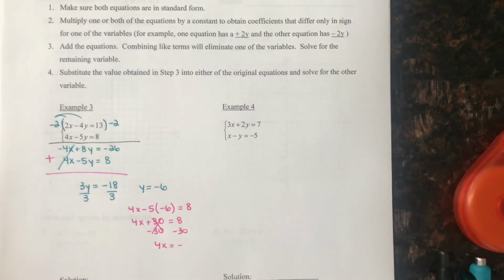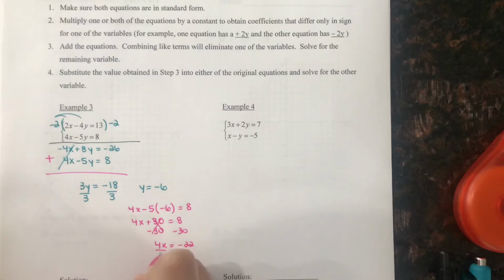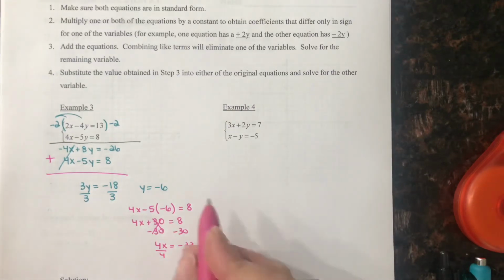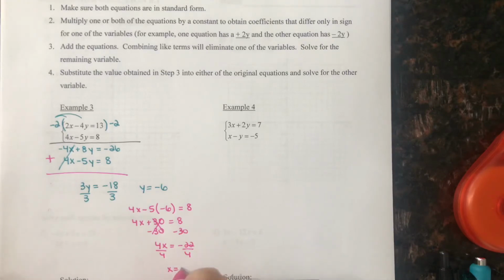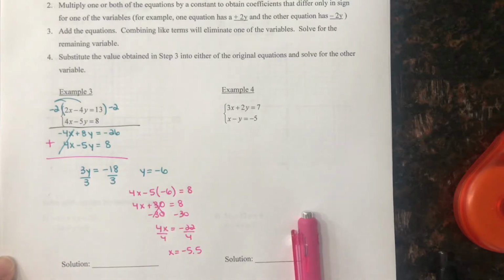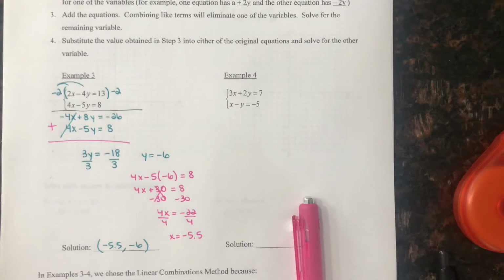Double checking my calculator. Yep, that's right. Divided by 4. I'll use my calculator for that as well. And I get x equals -5.5. Decimals are perfectly fine. So when we write our final answer down, remember that the x comes first and then the y. And there we go.